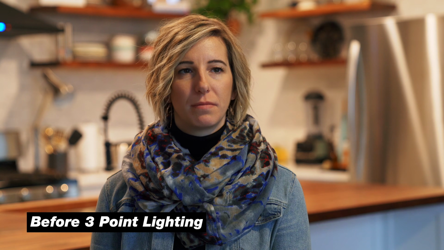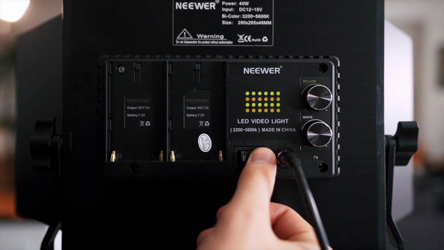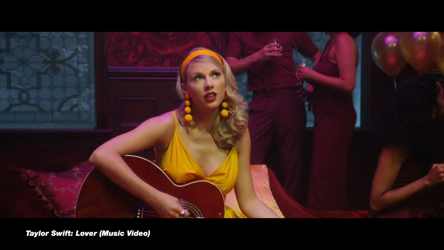Lighting is the most important aspect of getting really good video quality, and they use 3-point lighting in movies, TV shows, music videos. So today I'm gonna show you how to set up each light and what it does. So let's go ahead and start with the key light. So this is the key light, and the key light really is the main light source. And so if you were to use one light, you would use a key light.